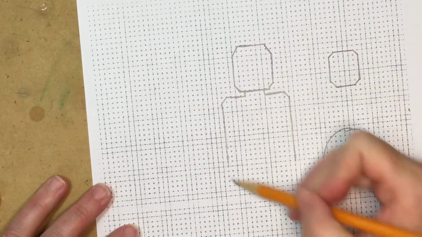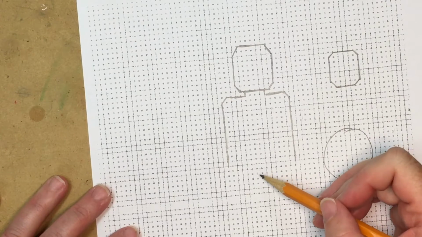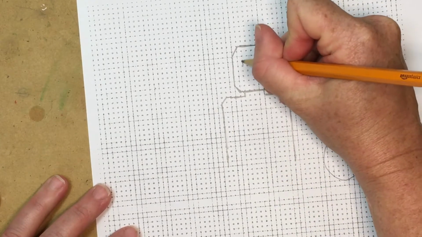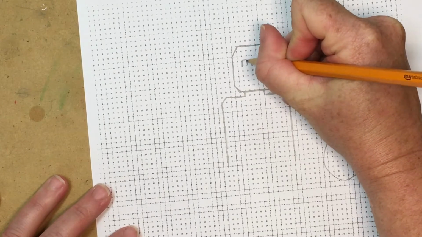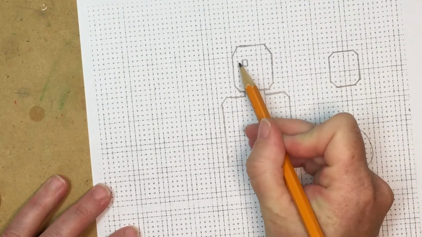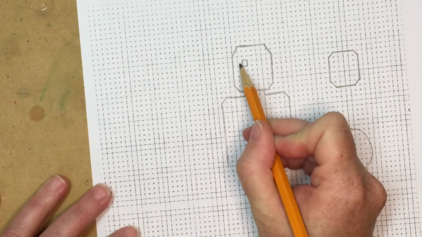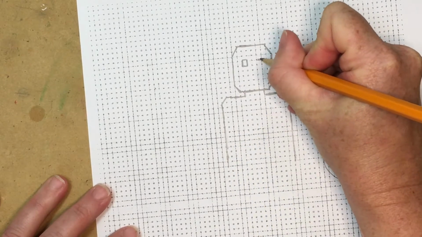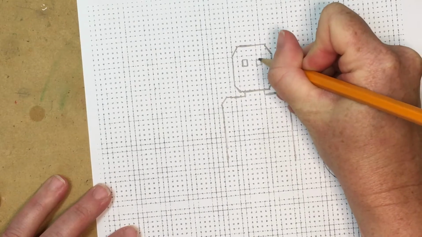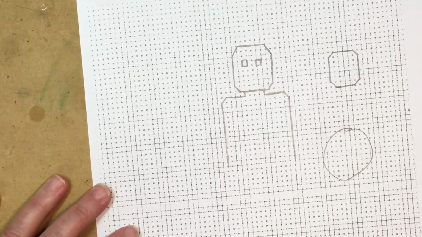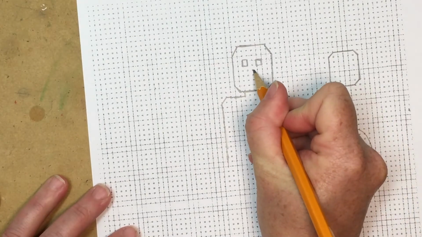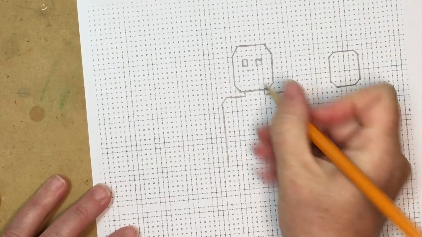Once I get the body in, then I can start adding some details, like eyes. So this eye, I've got 1, 2 spaces over here, 1, 2 spaces over here. I can do a nose.